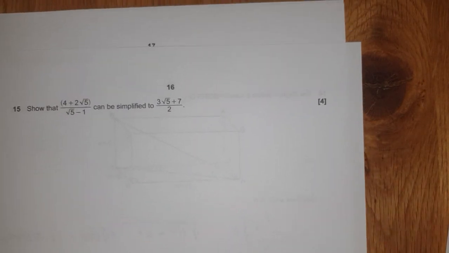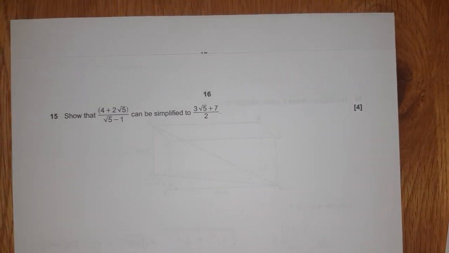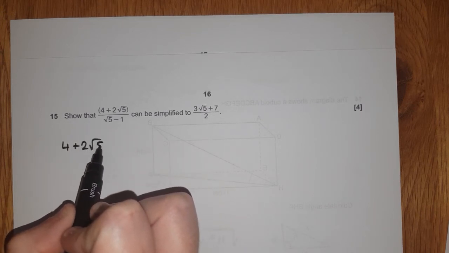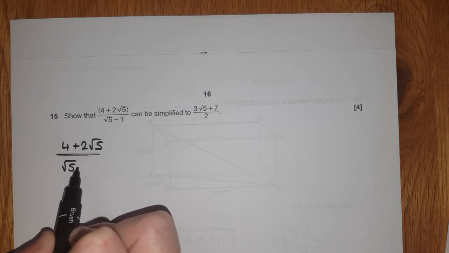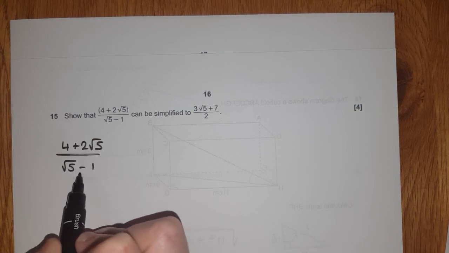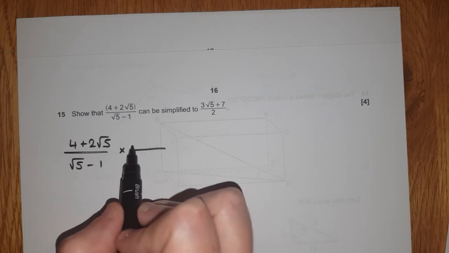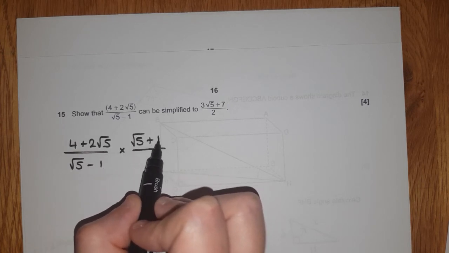Right, question 14. We've got surds. So, if we've got a sum on the bottom of your fraction, and when I say a sum, you've just got a plus or a minus, what we want to do is multiply top and bottom of this fraction by that sum, but with the sign changed.